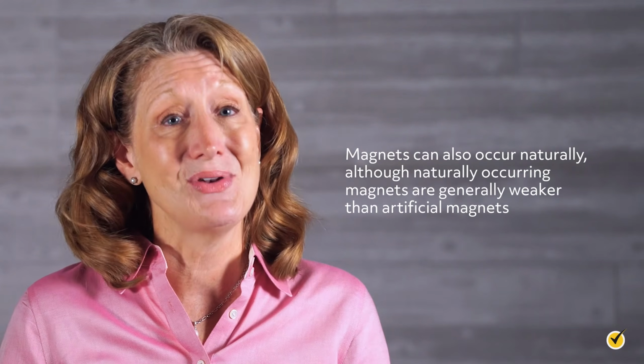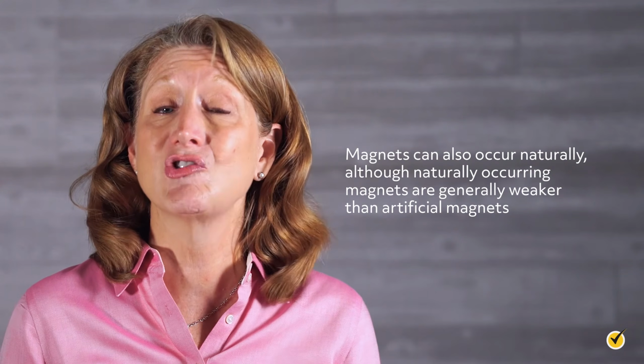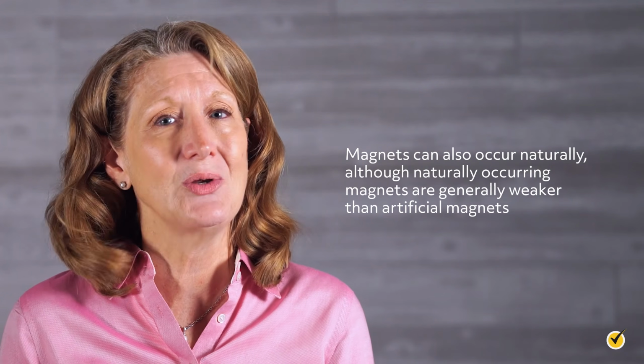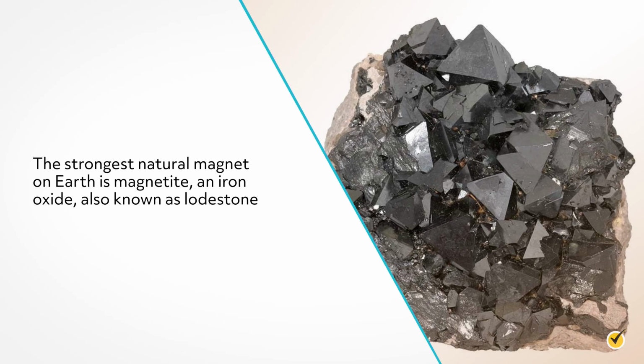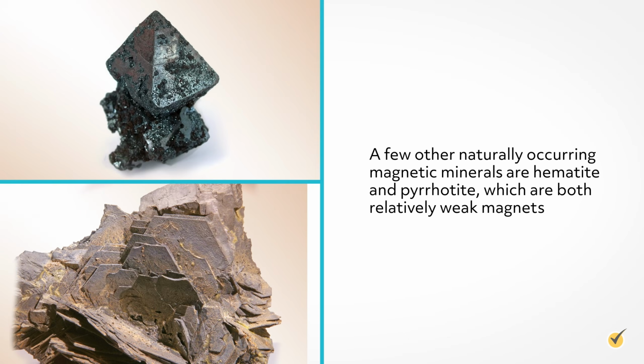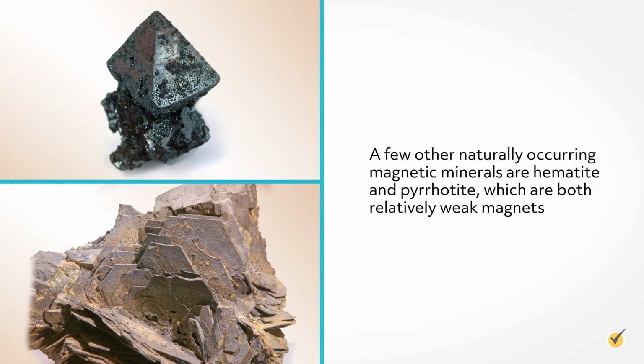Magnets can also occur naturally, although naturally occurring magnets are generally weaker than artificial magnets. The strongest natural magnet on Earth is magnetite, an iron oxide also known as lodestone. A few other naturally occurring magnetic materials are hematite and pyrrhotite, which are both relatively weak magnets.